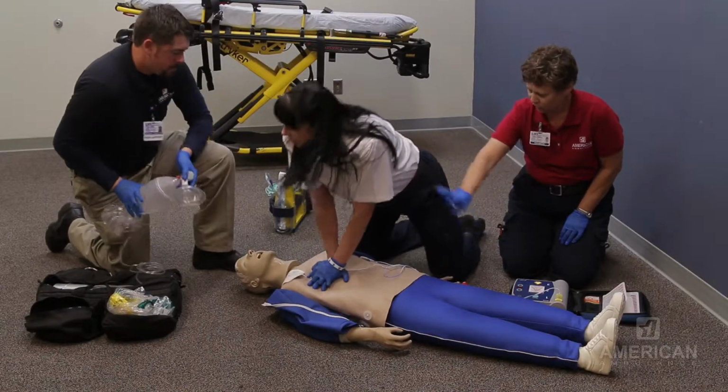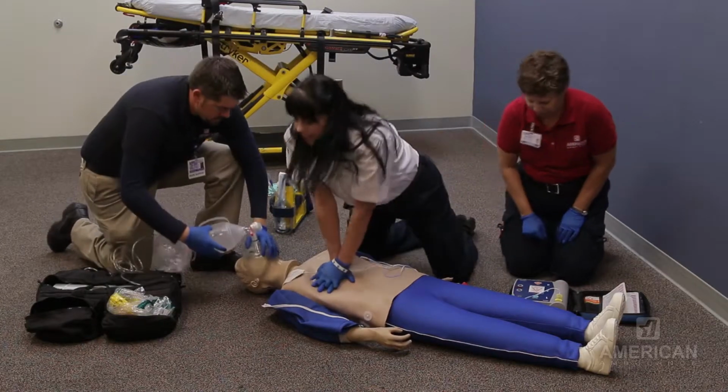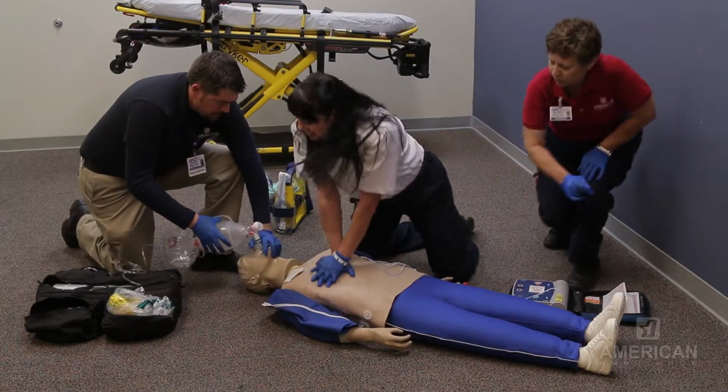Deliver shock now. Clear for shock. Press the orange button now. 3, 2, 1. Shock delivered. Continue compressions. Pause. When you get to 30, let me know. Begin CPR.